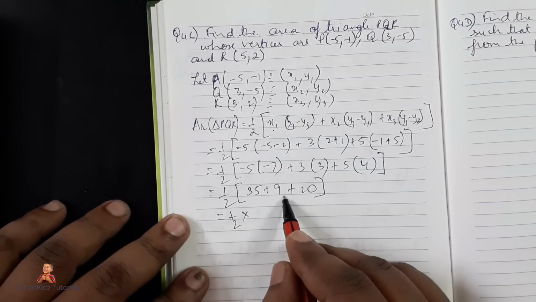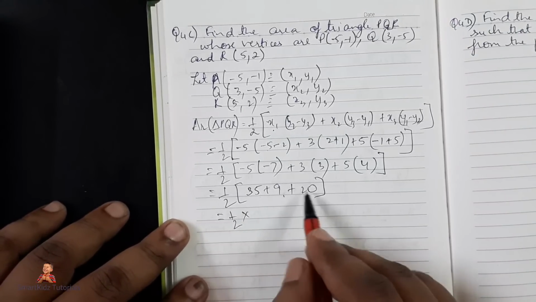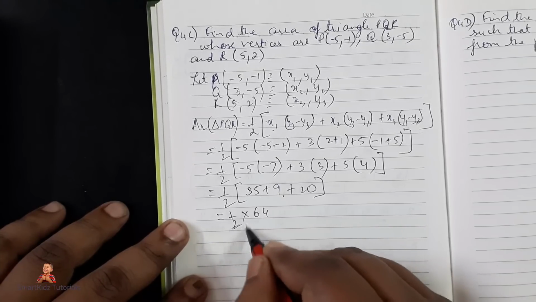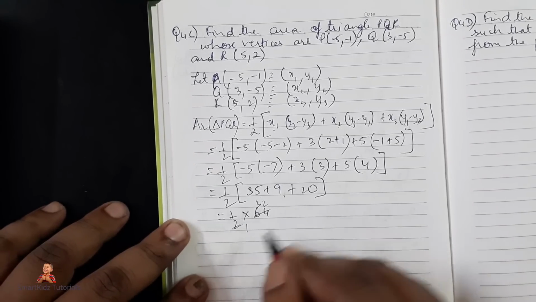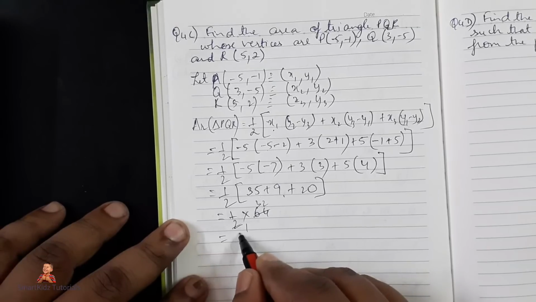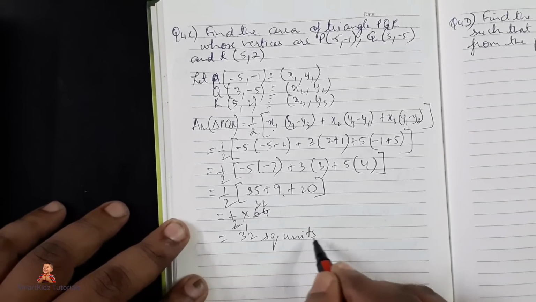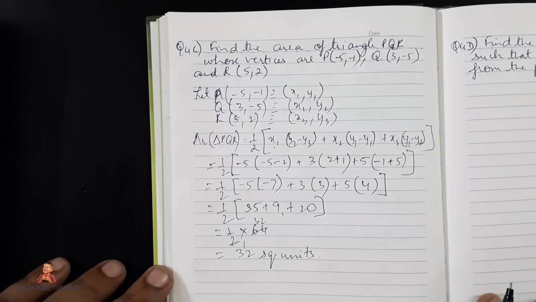Then half, and now we're going to add this. 35 plus 9 is 44. 44 plus 20 is 64. 2 1s are 2, 2 3s are 6, 2 2s are 4. That means the area of the triangle is equal to 32 square units. And that is your answer for question 4C.